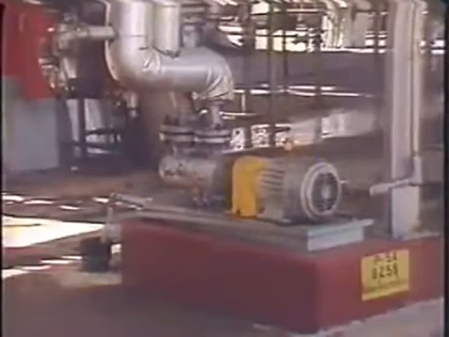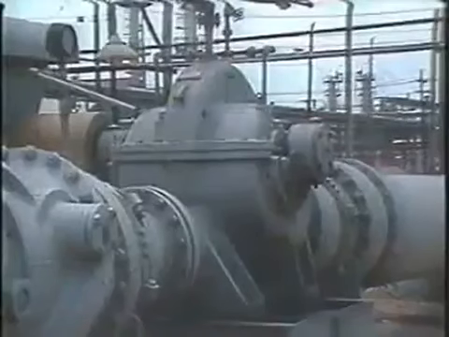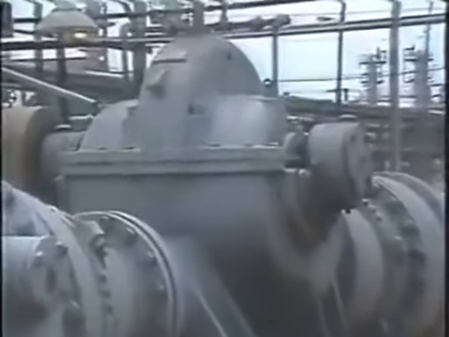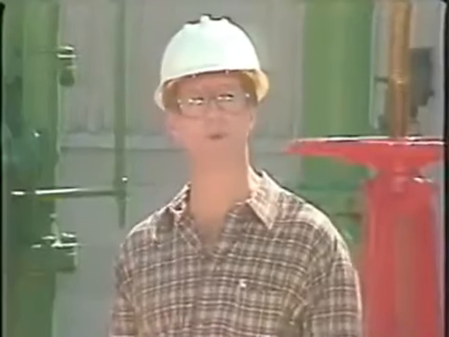Centrifugal pumps vary greatly in size and capacity, from very small pumps which pump only a few gallons a minute to very large pumps like this one, capable of pumping thousands of gallons a minute. Most centrifugal pumps fall into the 30 to 1,000 gallon per minute range.